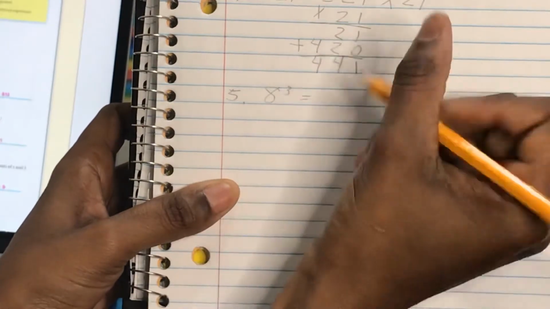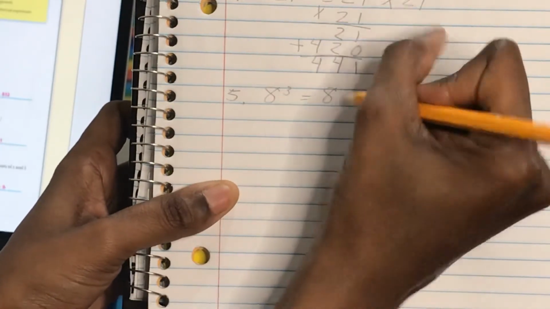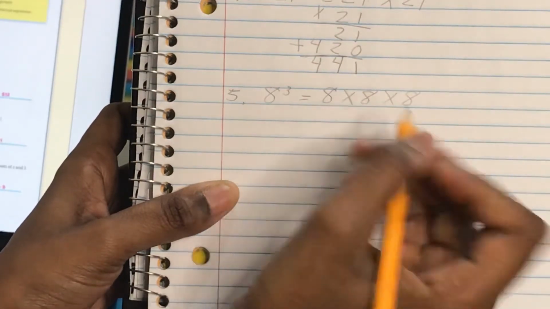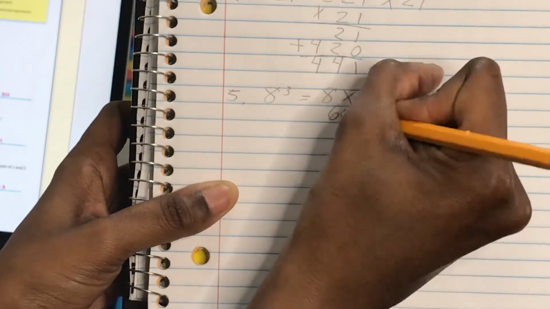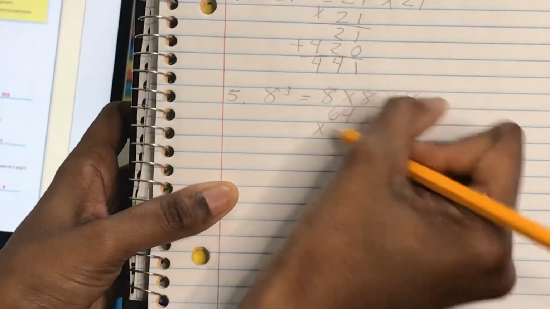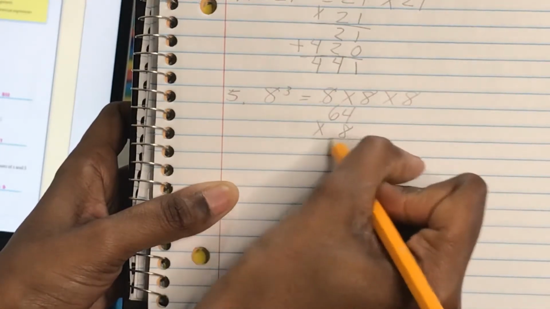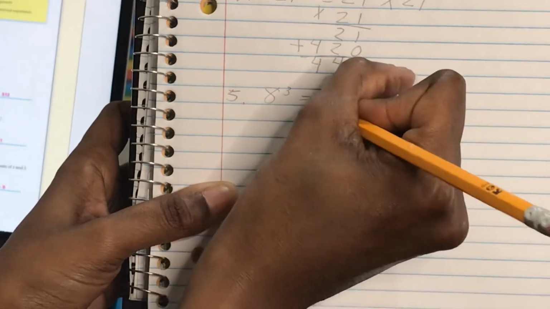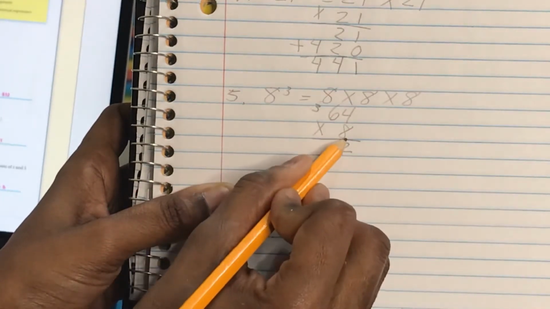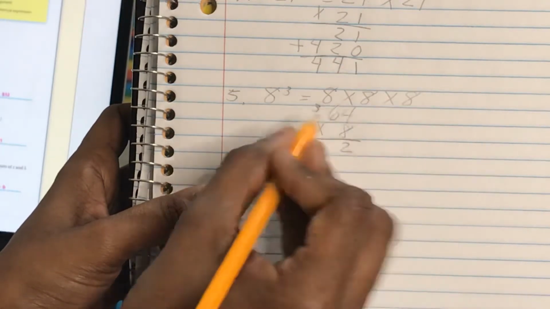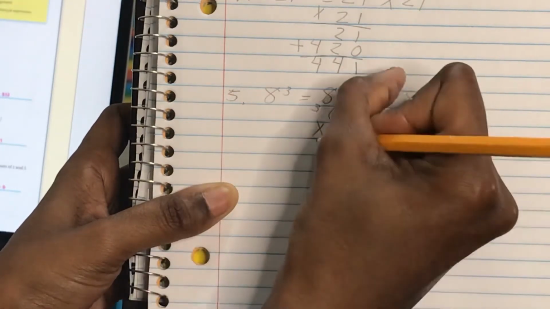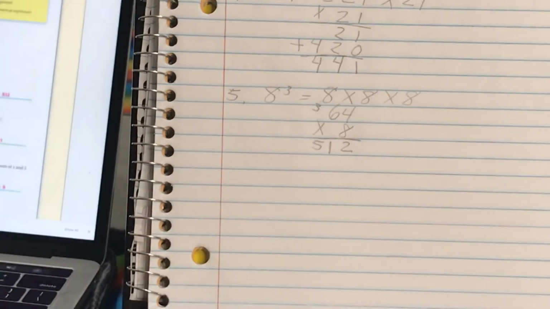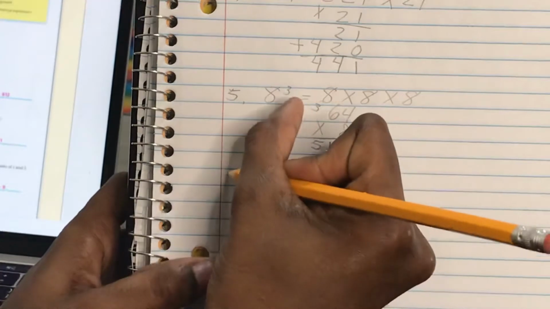So that's 8 factored in 3 times. 8 times 8 times 8. 8 times 8 is 64. And then 64 times 8, line it up. 4 times 8 is 32. You put the 2 there, carry your 3. 6 times 8 is 48, plus 3 is 51. So you should have 512 for number 5. Number 6.